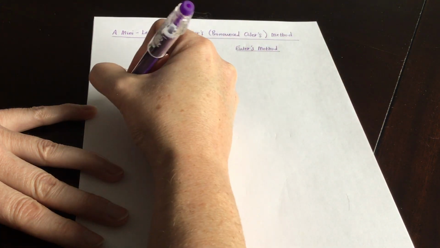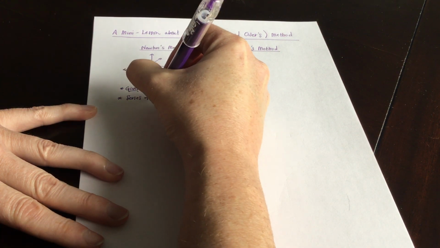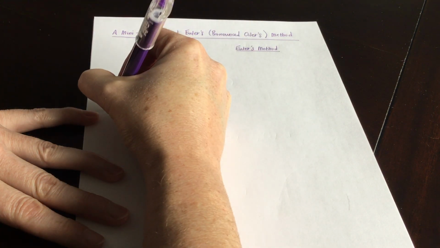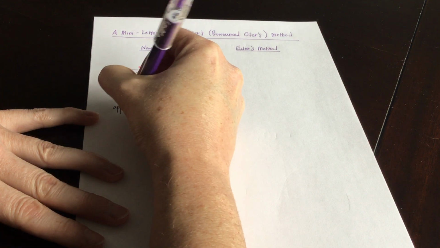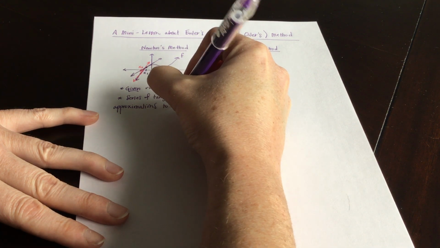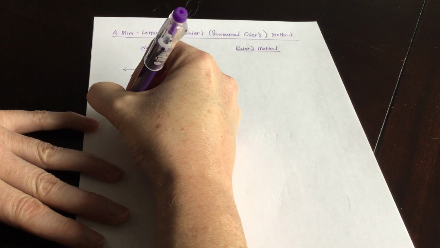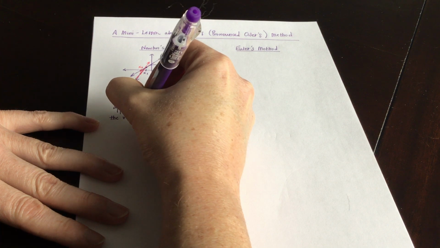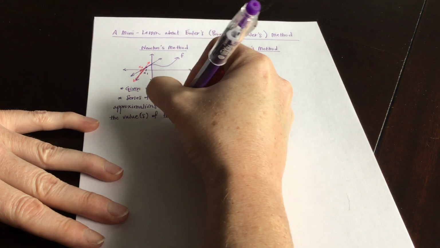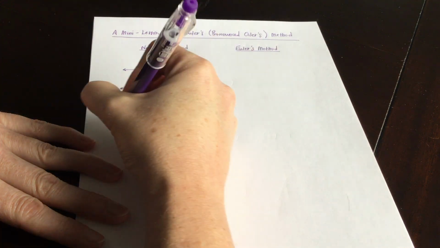Okay? And then it was a series of tangent line approximations used to estimate the value, I'll say value or values, of the zeros or roots of the function.